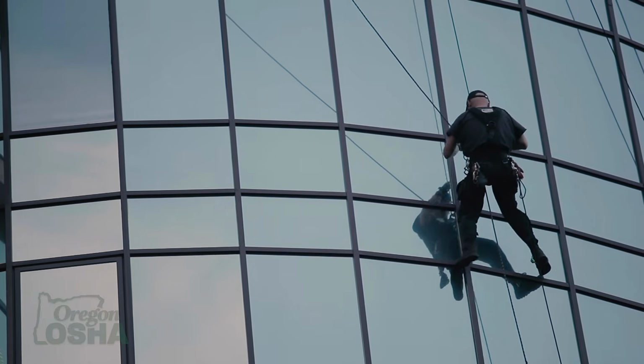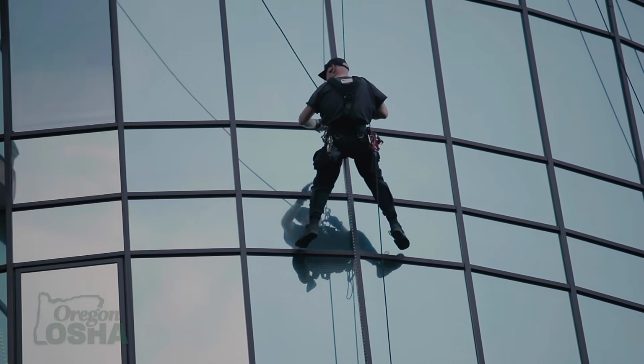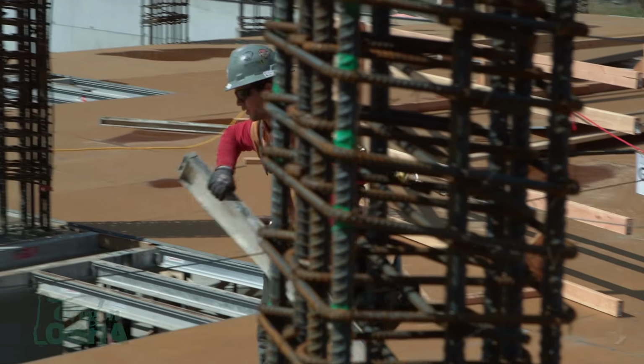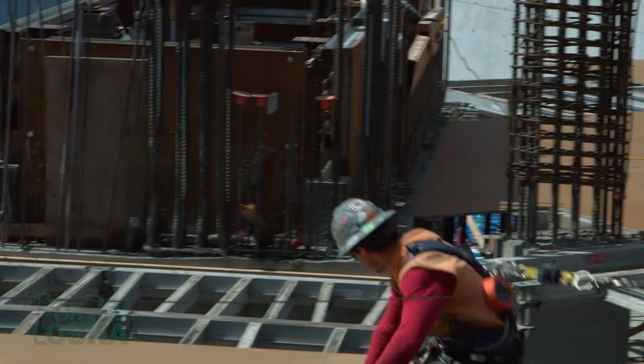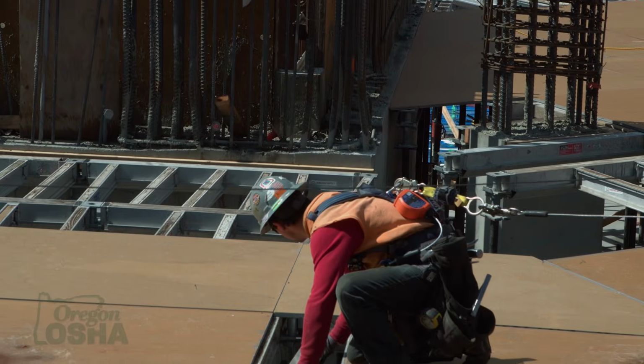Training is really critical for portable ladders, for rope descent systems, rope access systems, travel restraint systems, personal fall arrest systems, because each one of those systems has multiple pieces of equipment that must be assembled in the correct order, that have incompatibilities, certain ways that they can or cannot be hooked up.